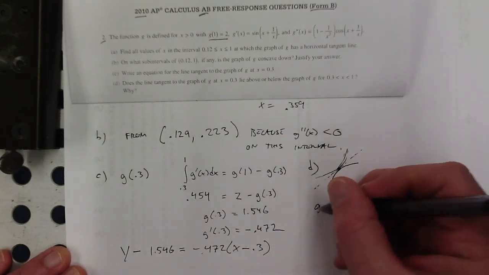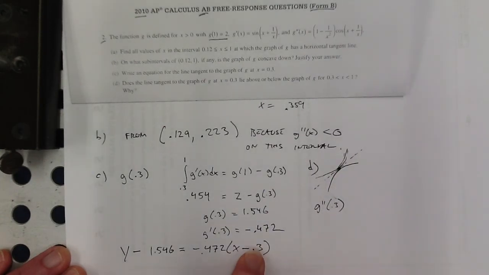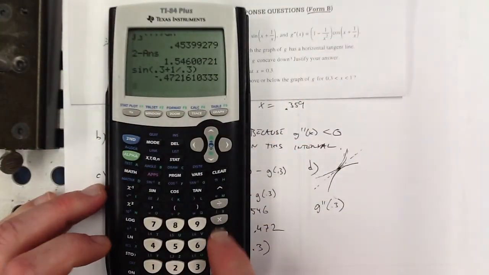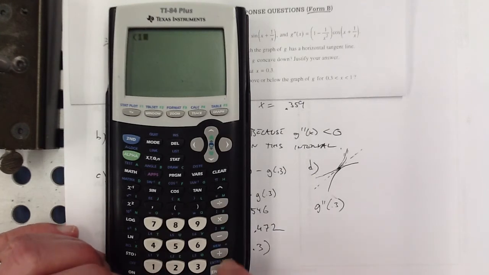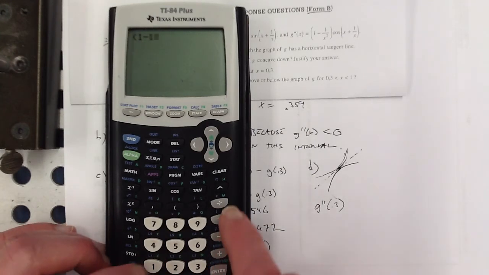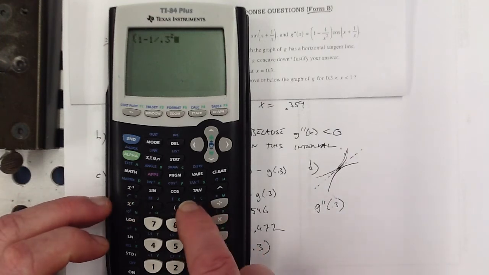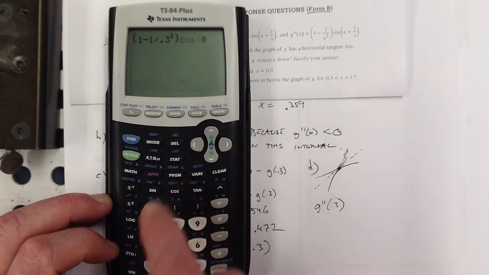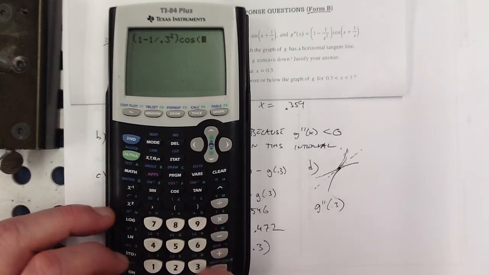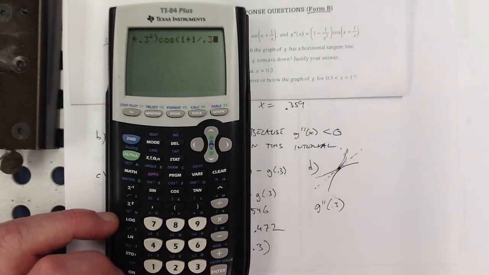So g double prime at 0.3, the place where we made our tangent line, just plug that in to the second derivative. 1 minus 1 over 0.3 squared times cosine of 1 plus 1 over 0.3.